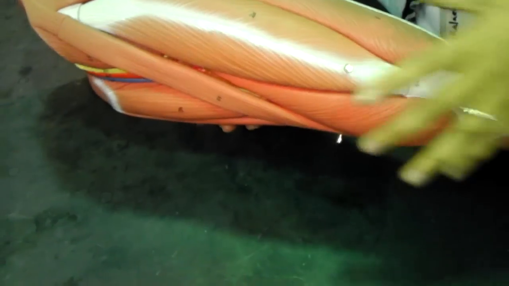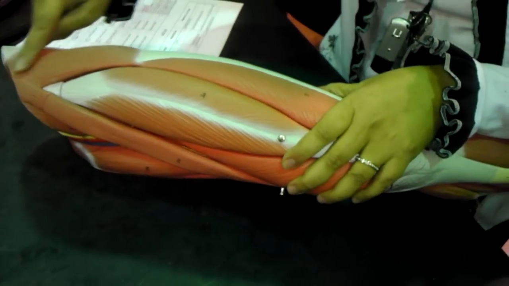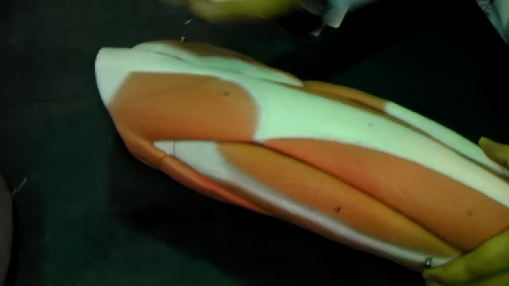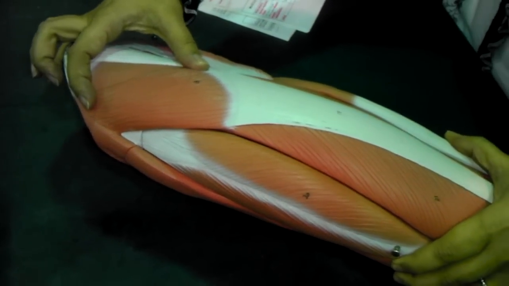Then you have another muscle here which is called tensor fascia latae. It is this muscle here, number 18 on this model. Tensor fascia latae.